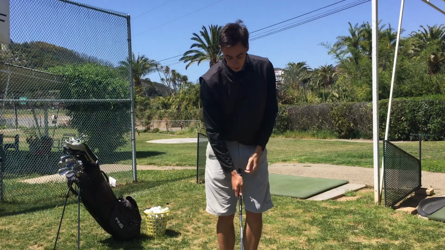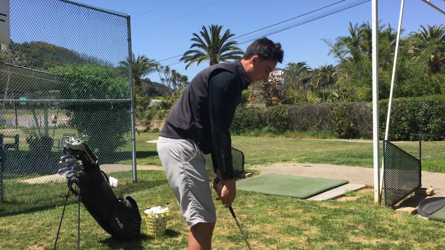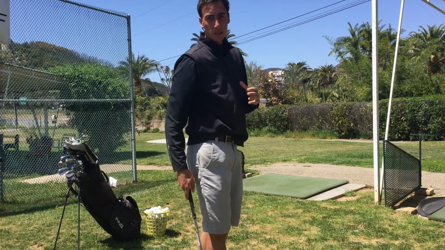All right, guys, so in review, this is how the setup's going to look from the face-on view. It's going to look a little bit like this. Now the down-the-line view, it's going to look a little bit like this, okay? So now let's get into the mechanics.